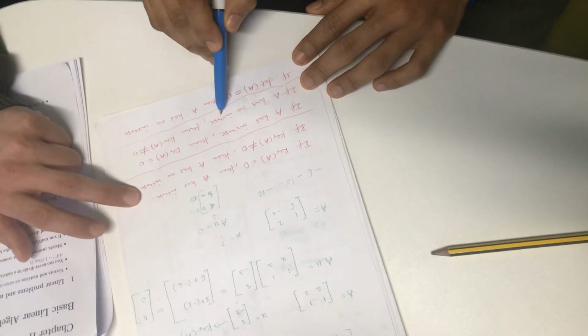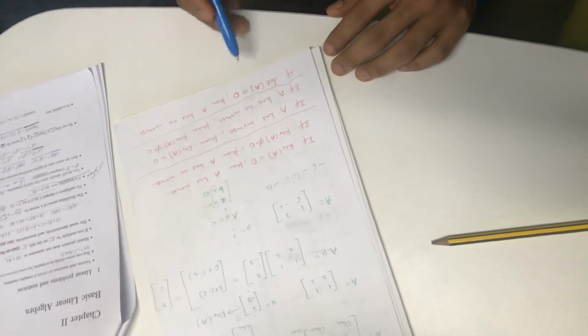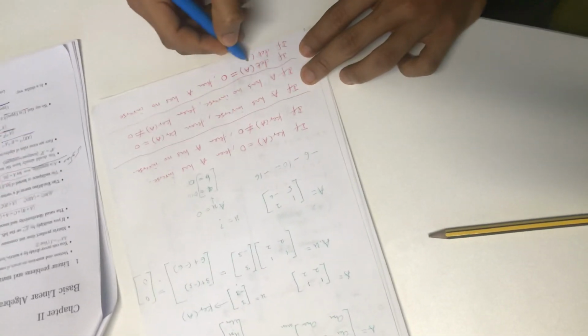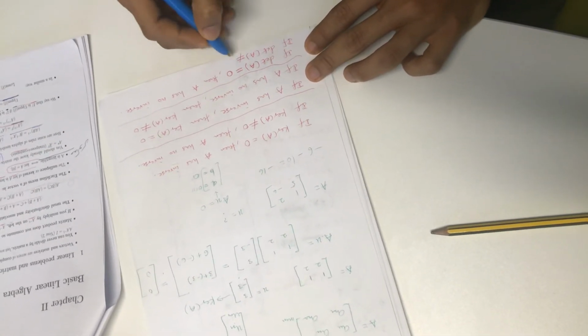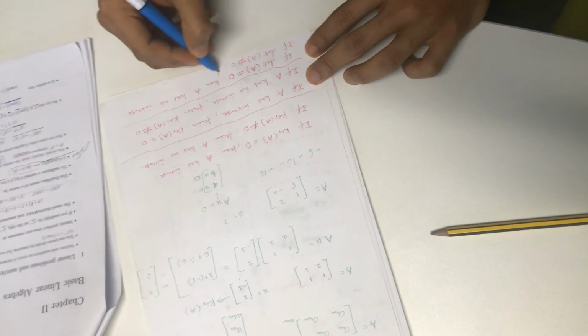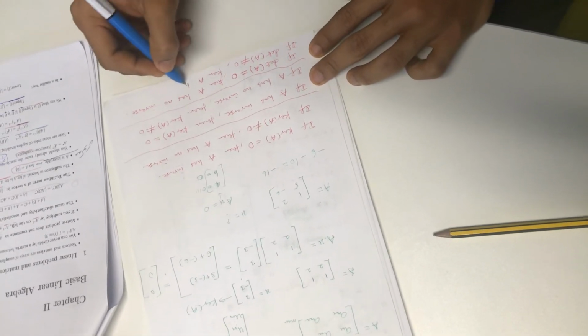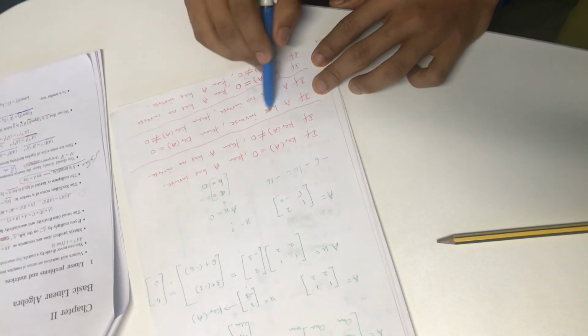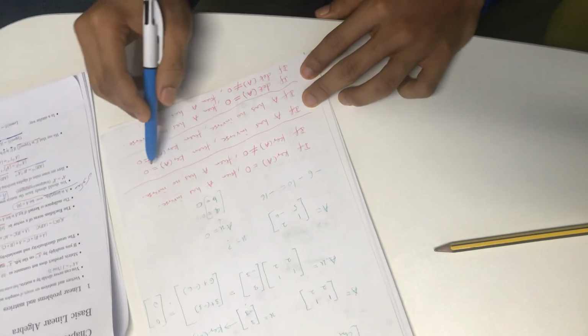If A has no inverse, then the kernel of A is not equal to 0. Finish, that's it. And if the determinant of A is not equal to 0, then A has an inverse. So if A has an inverse, then the kernel of A is equal to 0.